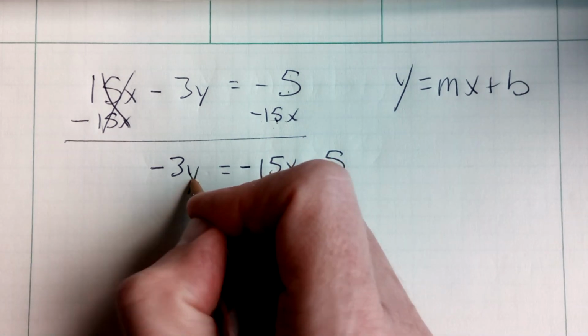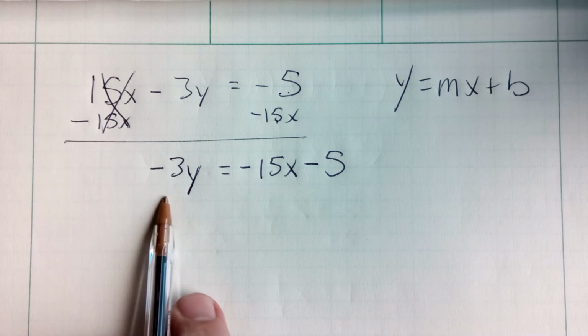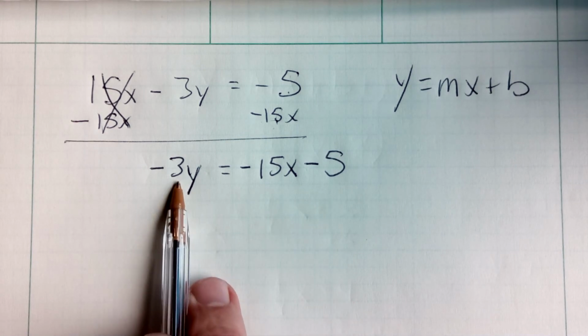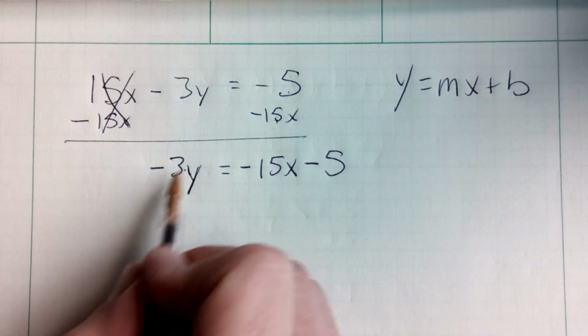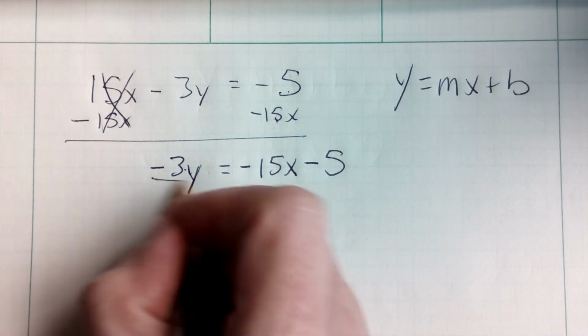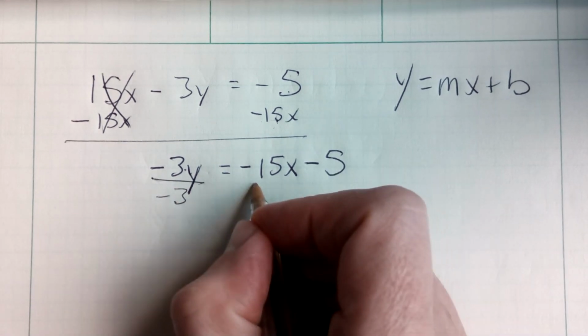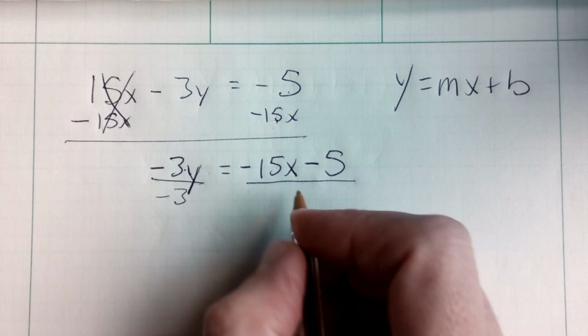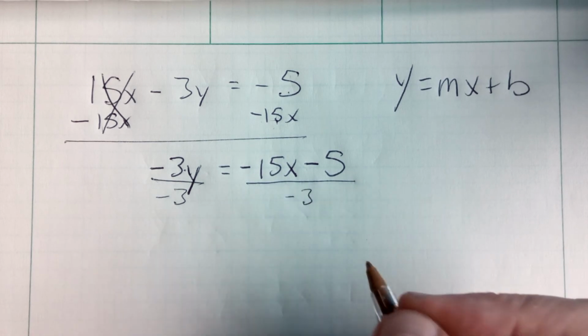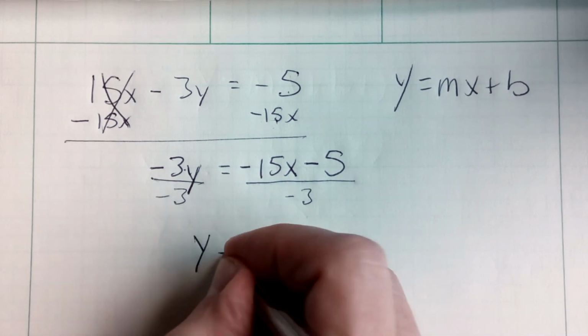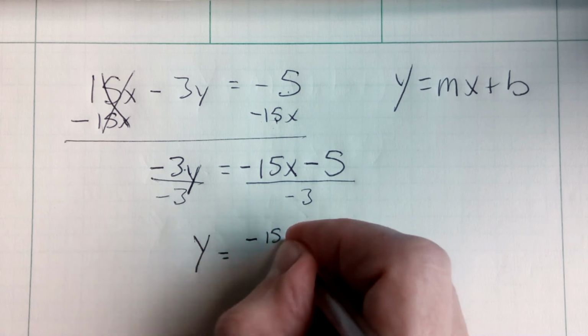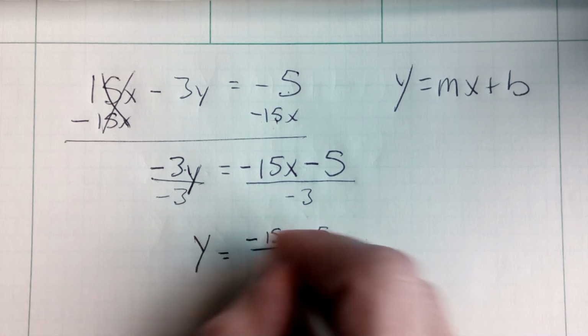And for some reason, this is where students are going to start making mistakes, because I need to divide, I don't add 3 to both sides. I divide by negative 3, I got to divide the whole right side by negative 3 as well. So again, that gives me y equals a negative 15x minus 5 all over negative 3.